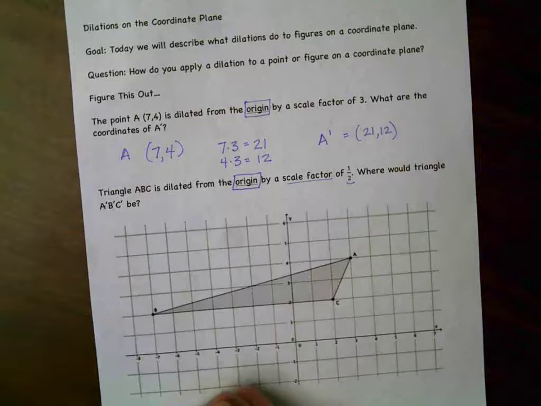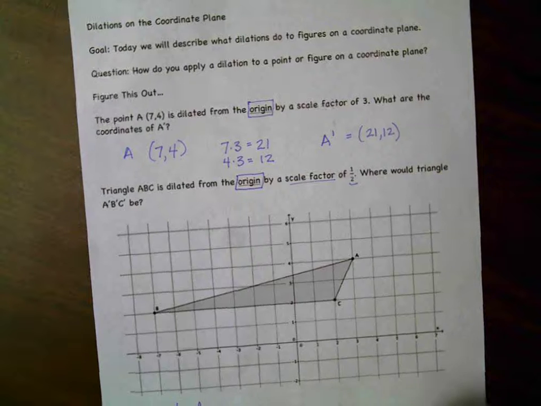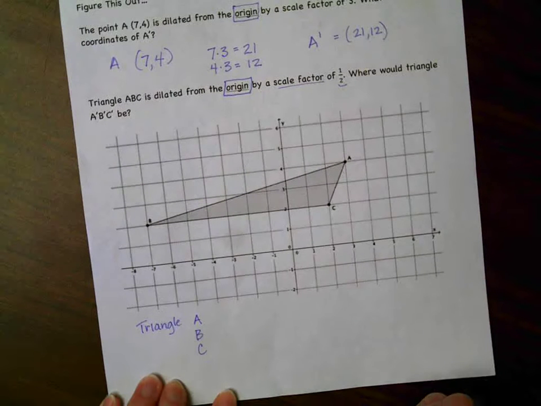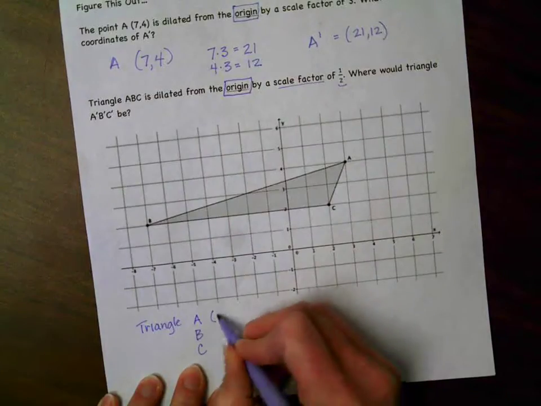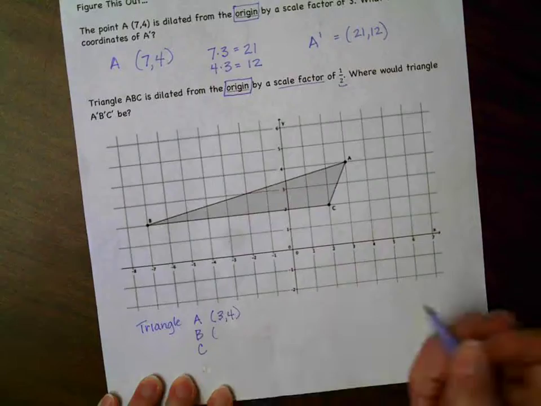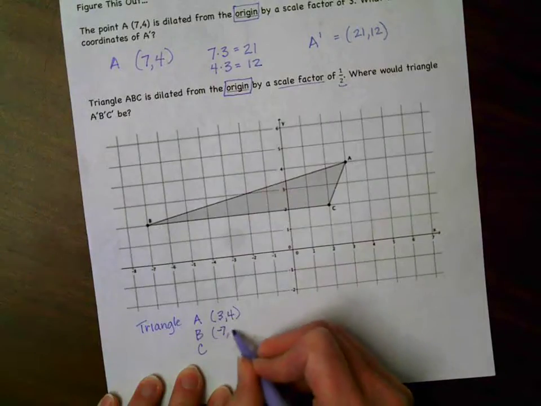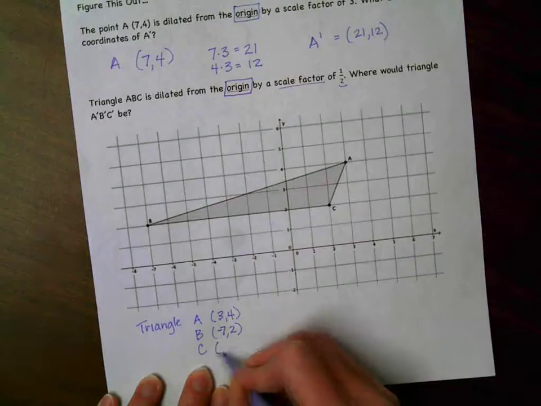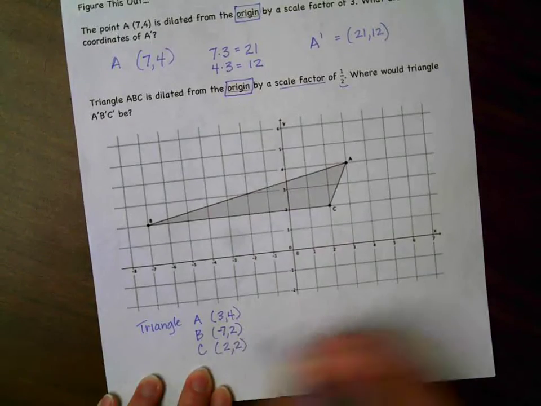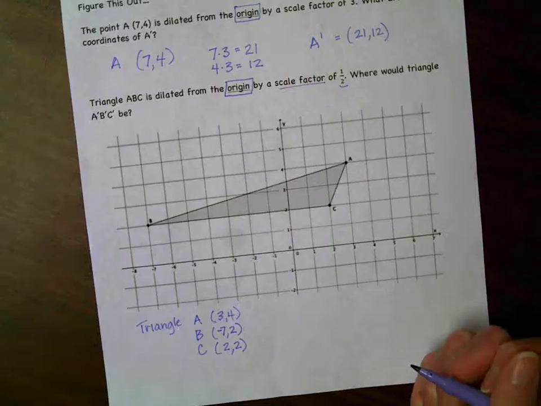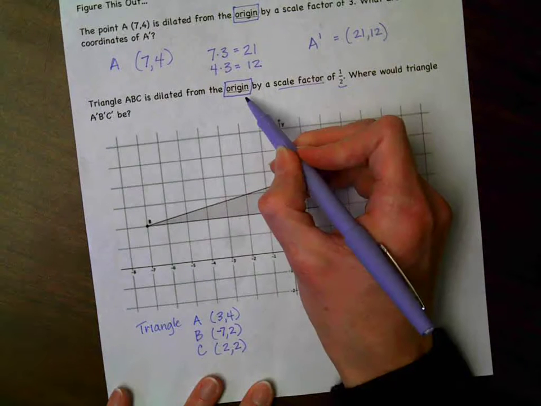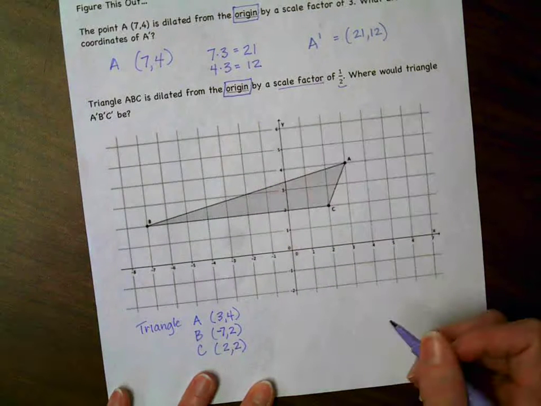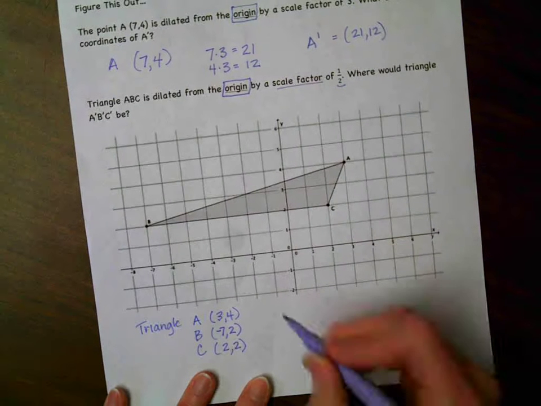So if we have triangle ABC, I'm going to write the points like this, because what we need to do is list out the ordered pairs of each point. So we know that A sits at (3, 4). We know that B sits at (-7, 2). And we know that C sits at (2, 2). Those are the locations of the three points. So in order to dilate it correctly, because it's being dilated from the origin, we need to multiply each one of those points by 1/2.